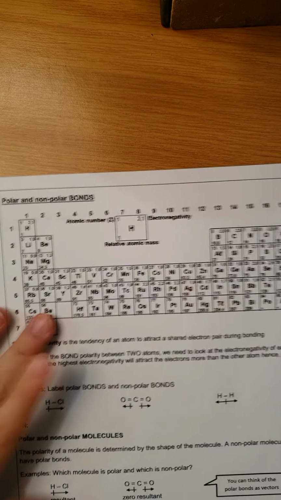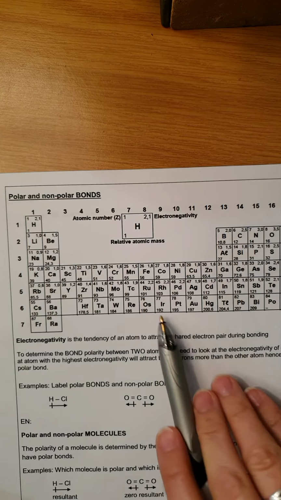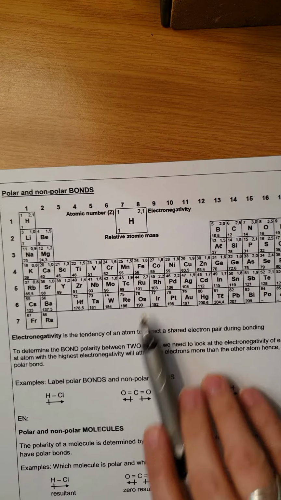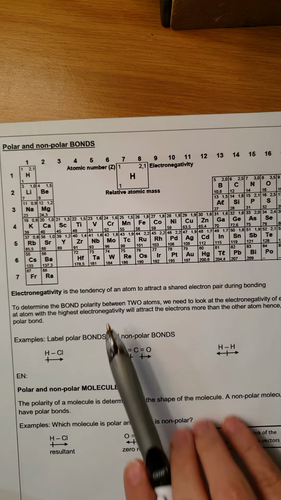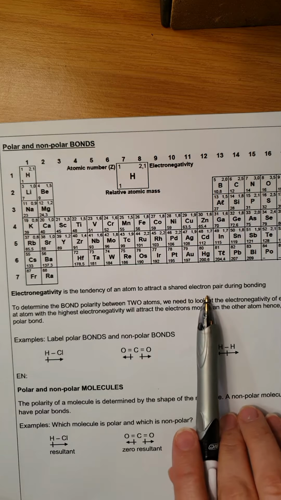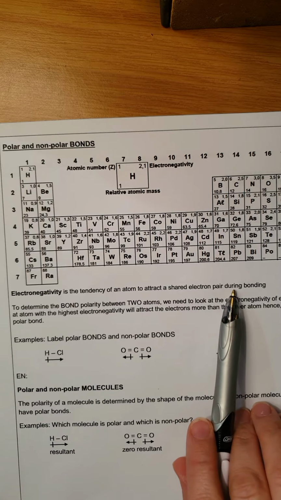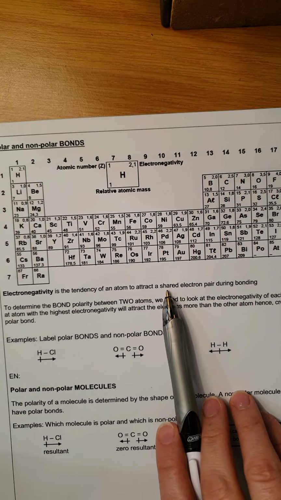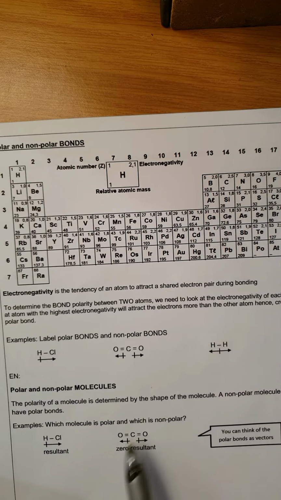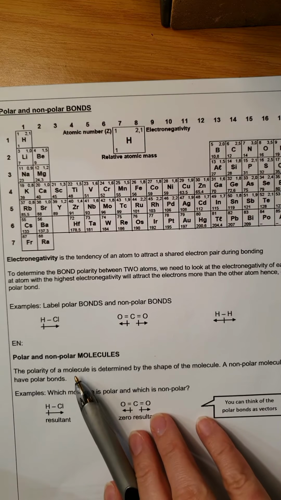So what I've done is that I've included a periodic table here with the electronegativities because it's very important now. So electronegativity, remember, is the tendency of an atom to attract a shared electron pair during bonding. So a shared electron pair is one electron comes from one atom, the other electron comes from the other atom, and they're sharing, but one of the atoms pulls more to it if it has a higher electronegativity.